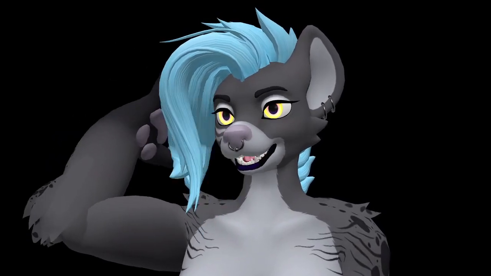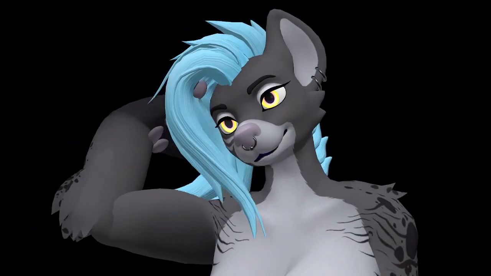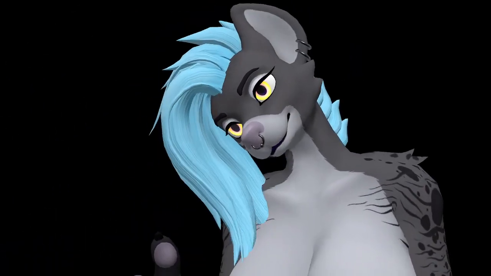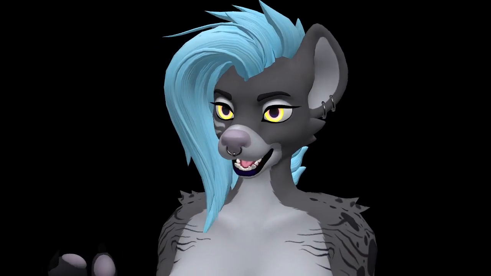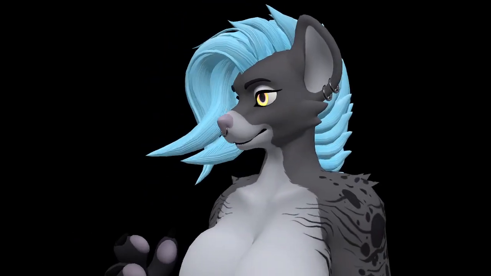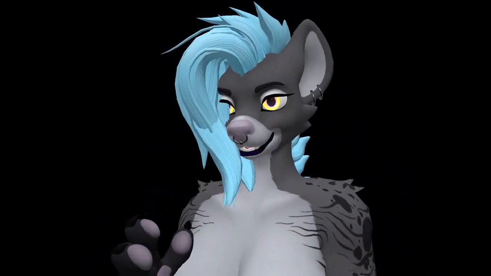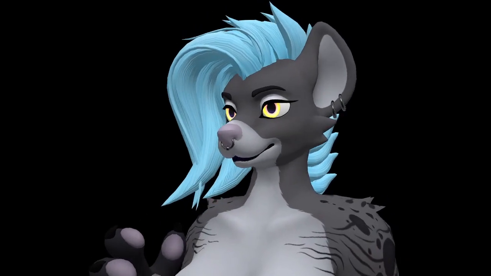I think the hair turned out pretty good actually, in terms of the physics. I think it turned out all right. Right. What else?